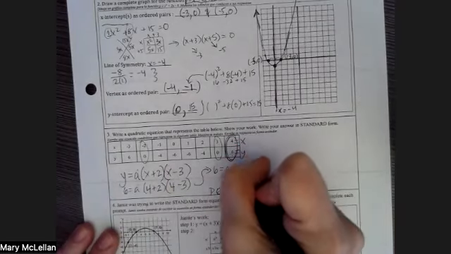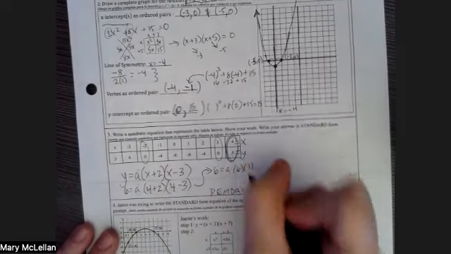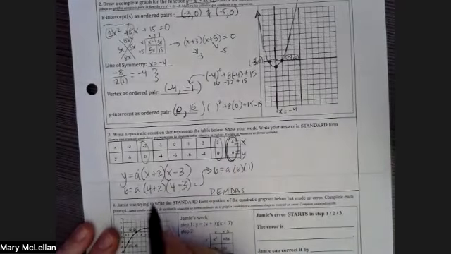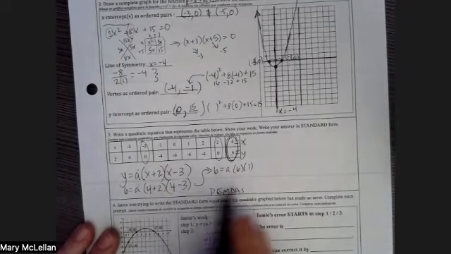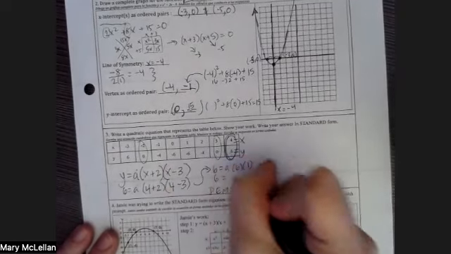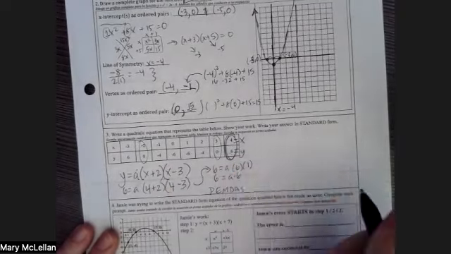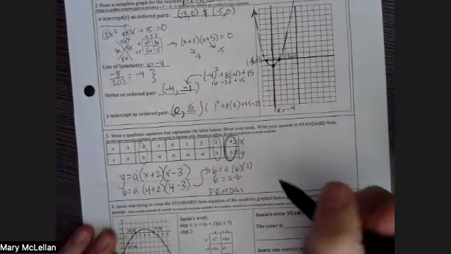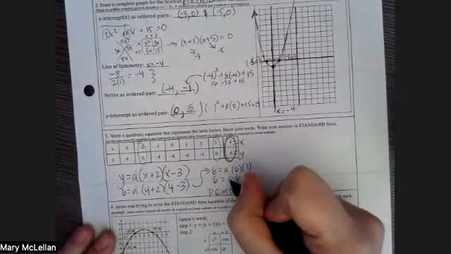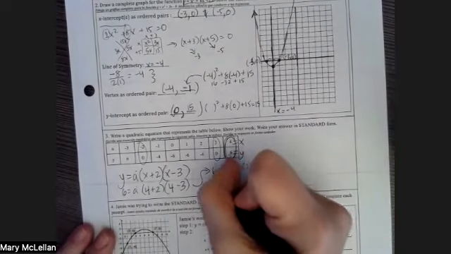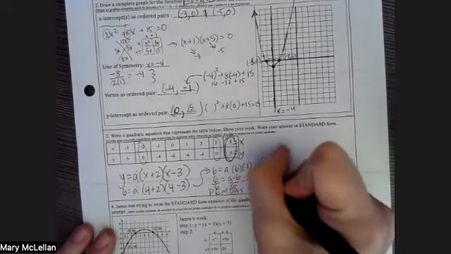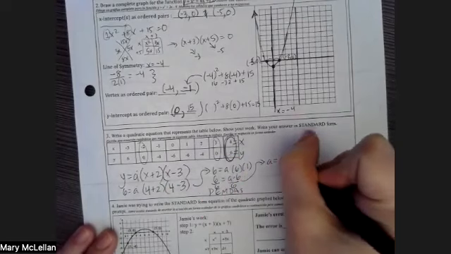Parentheses first: 4 plus 2 is 6, and 4 minus 3 is 1. That becomes 6 equals a times 6. In order to get a alone, I'm going to divide both sides by 6. And that gets me that a equals 1.